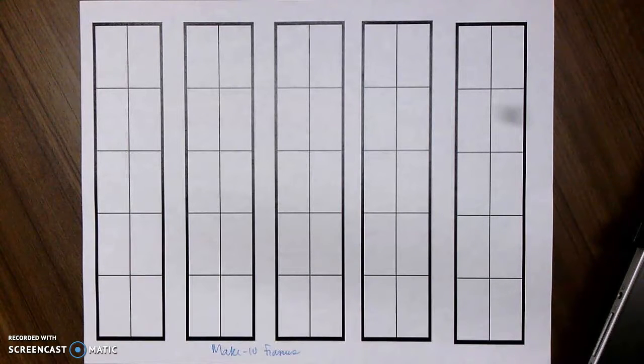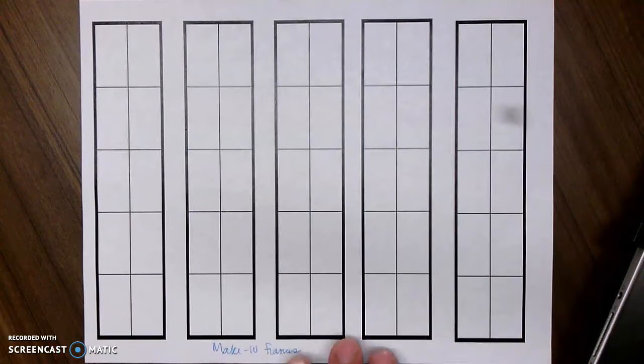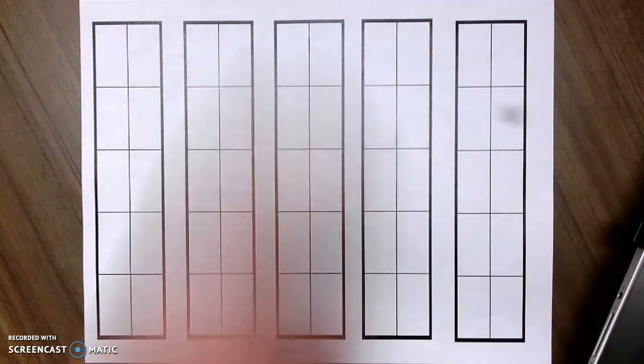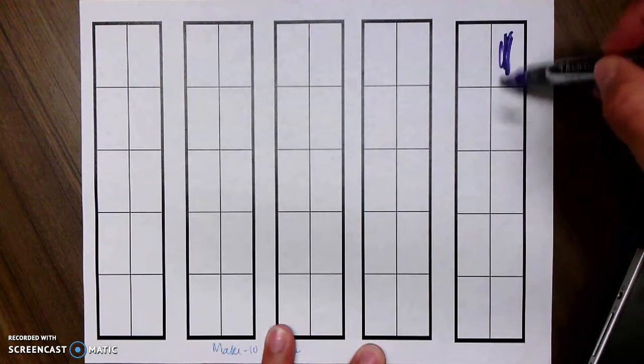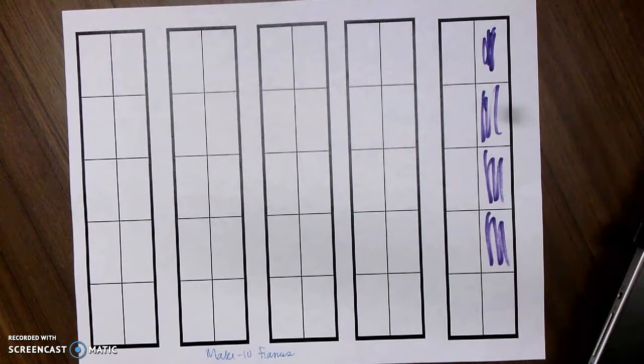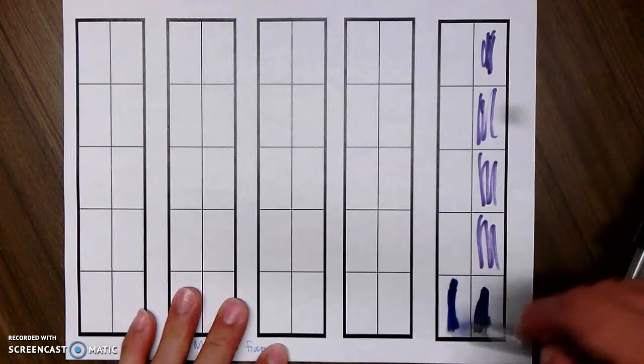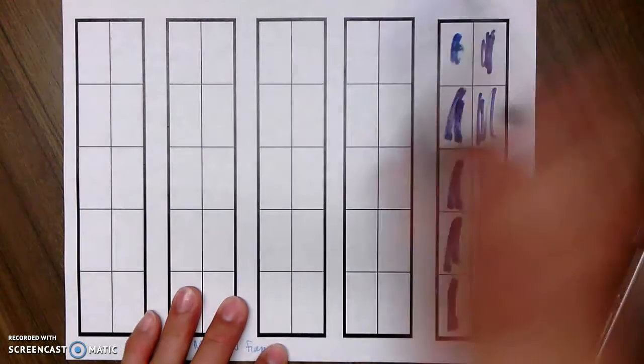Here we have an extension on that Make-10 frame using fact families, things like that for addition and subtraction. Using this for addition, we have the Make-10, and so we're using two add-ins. Of course, you can have students place objects on top, or with a marker, you can have the students color in. There's 1, 2, 3, 4, and then with an opposite color, they can mark those other ones. So 5, 6, 7, 8, 9, 10.